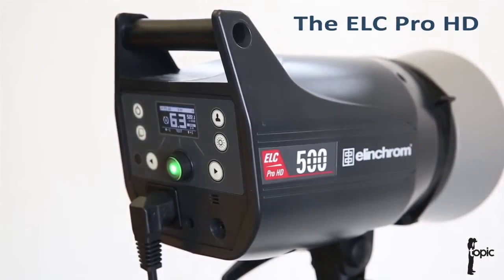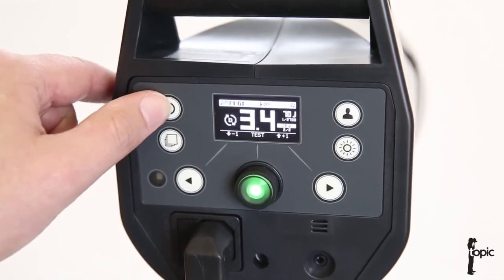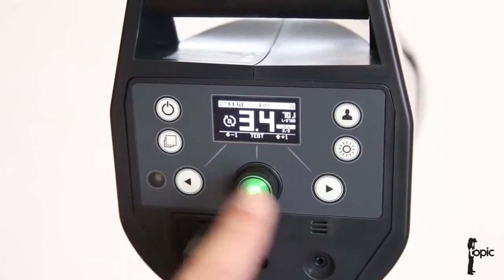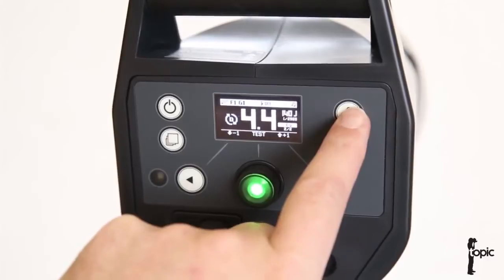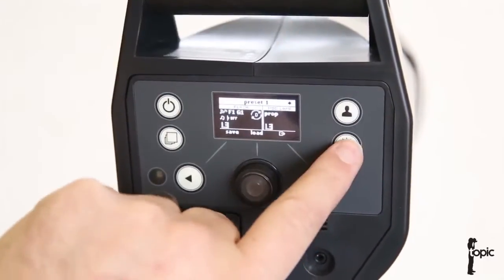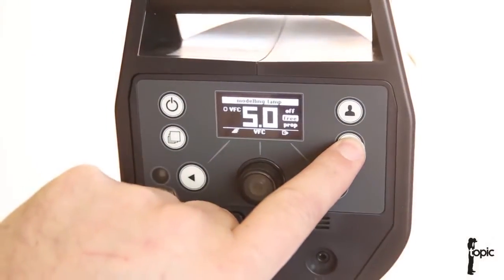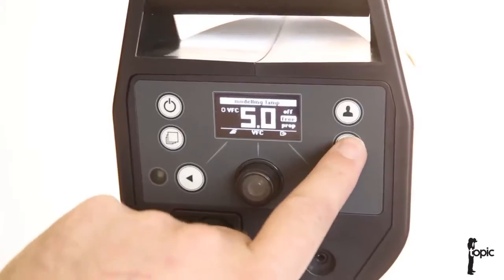So let's get started. If you're familiar with Elinchrom lights, the first thing you'll notice on a new series of lights is they changed the user interface at the back. I think they made it more intuitive to use, easier to use. So let's just have a quick look at a couple of the buttons. Up here we have the power button, menu access button, up and down arrows you can set the power with. Interesting button right there, you can access presets, and that's our modeling lamp functions and options right there. So almost like it used to be.